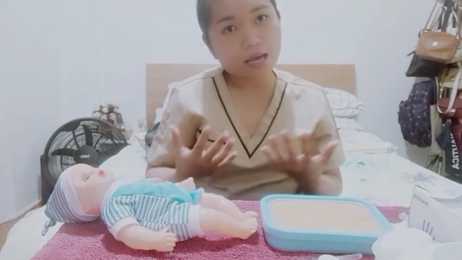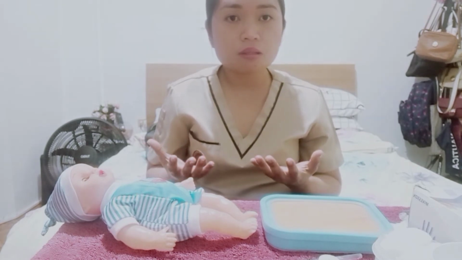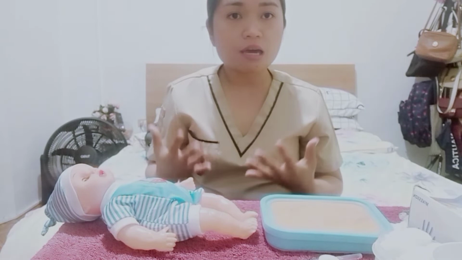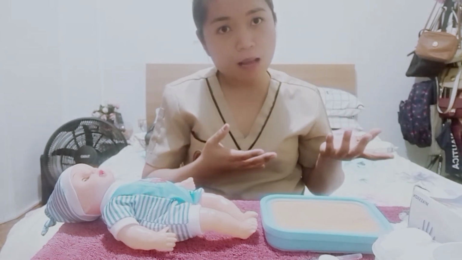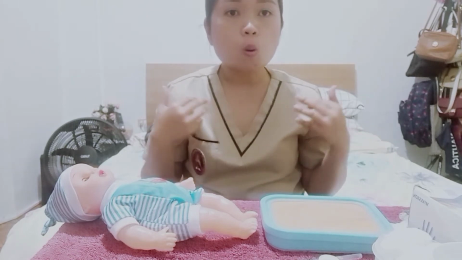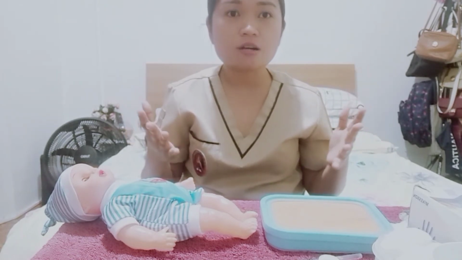So I've already done hand washing prior to performing this procedure. And then after that, we make sure that we provide privacy to the patient. So say for example, if you're staying in a room, make sure that we close the door, or if you're staying in a ward, then we close the curtain.